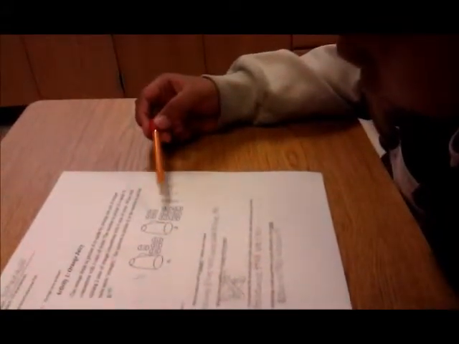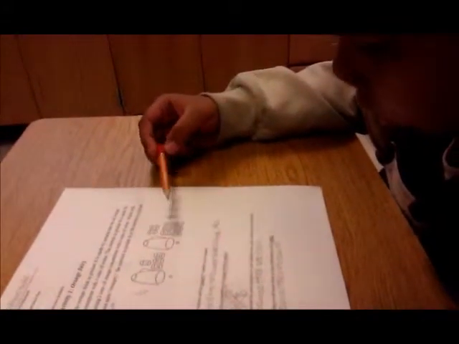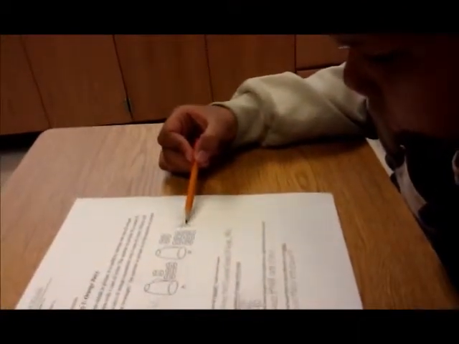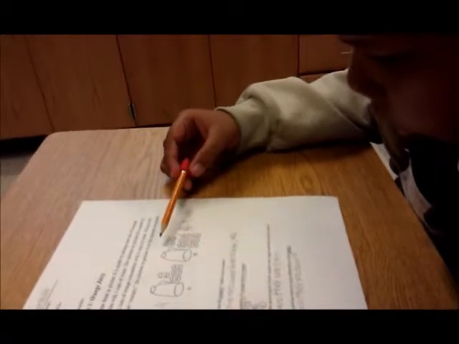Because I counted my total and got 2. Okay, so you got the amount of orange juice for your numerator and the total amount for your denominator. Okay. Let's look at Father Christmas.